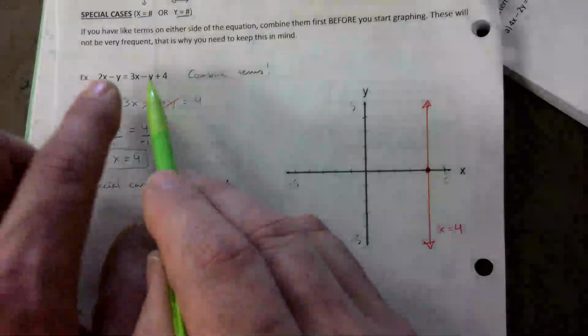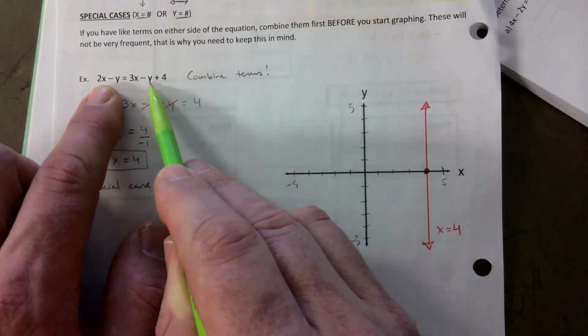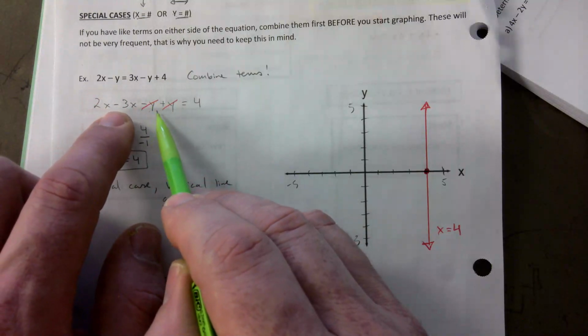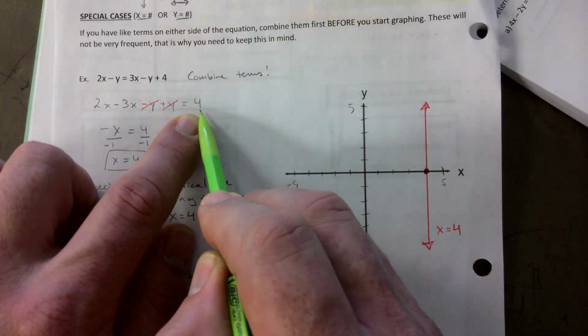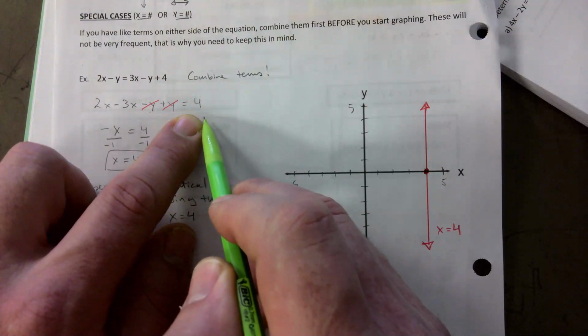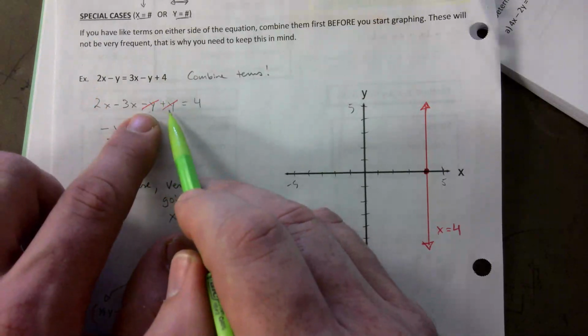But one thing you want to make sure is if you see variables that are alike, you don't want that. You want to clean it up. And in doing so, I usually leave my constant on the right side. That's usually what I'm going to be doing, because it makes it easier to find intercepts if you need to do that. In this case, the y's cancel out.